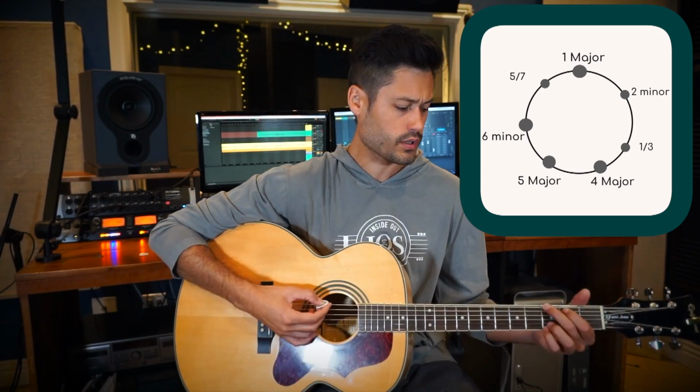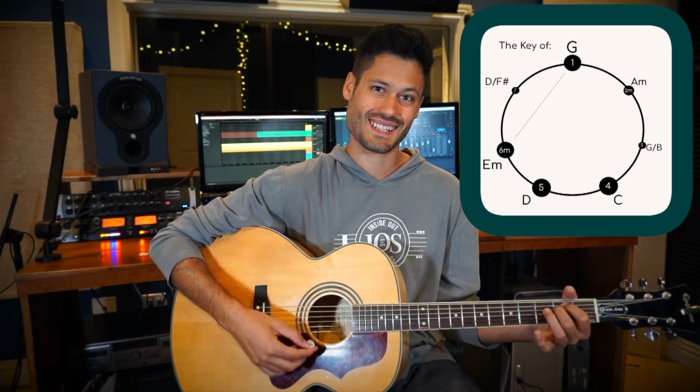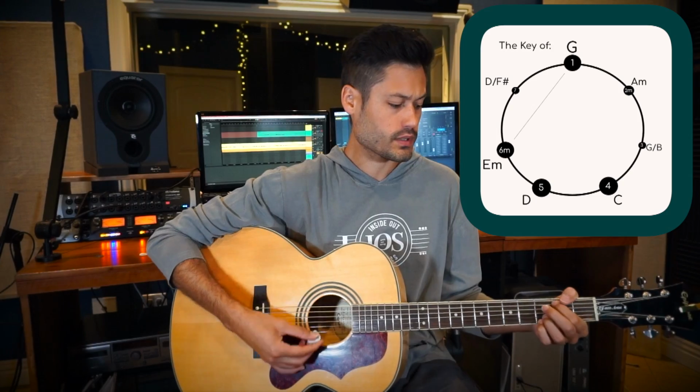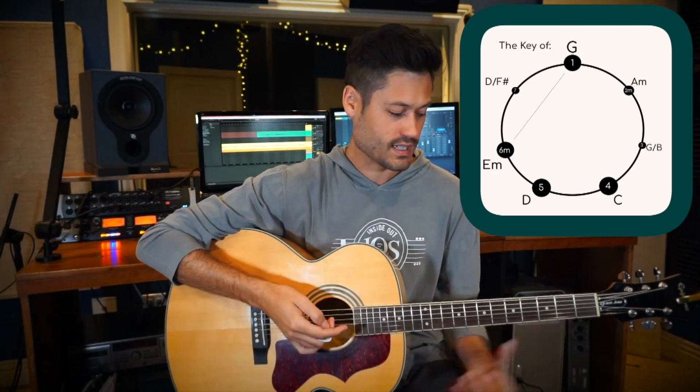Let's move on to the 4. 1, 2, 3, 4, C chord. Commonly in the key of G, we play this C add 9. It's a nice chord. To the 5th chord, D, very common. E minor is the 6th one. Hear how it's going up. See? Told you it goes up in the major scale.